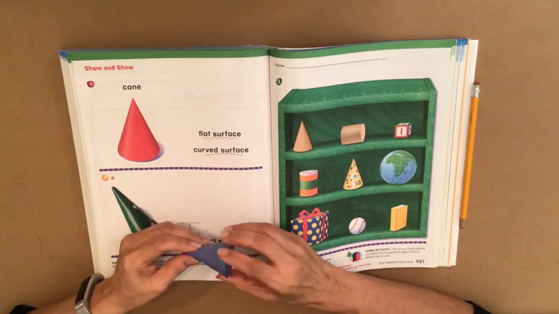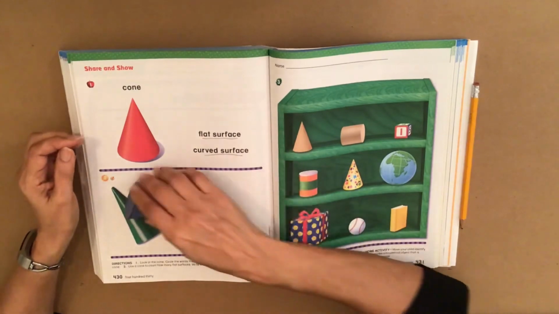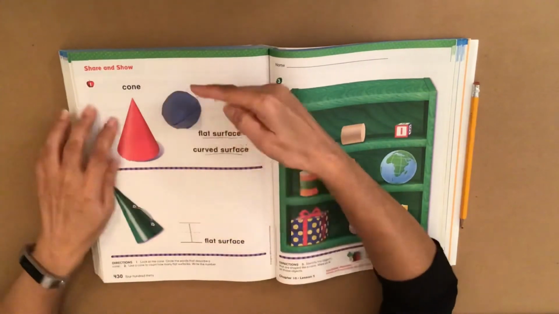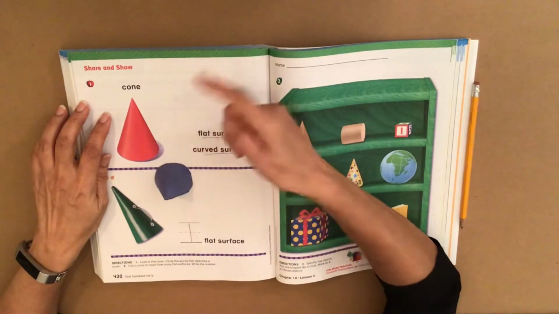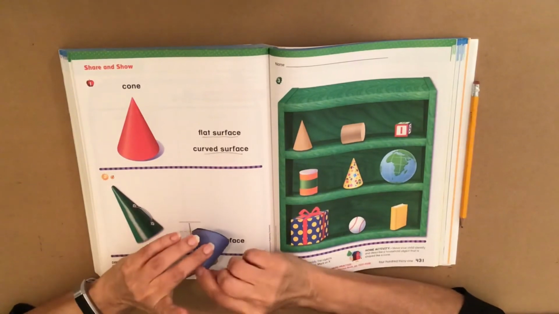Now, can we roll this? Let's try. Yes, it does roll where it's curved. And can we slide it? Let's try. Yes, it does slide. So it slides on the flat part and it rolls on the curved part.